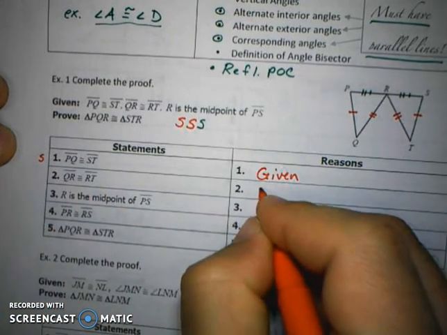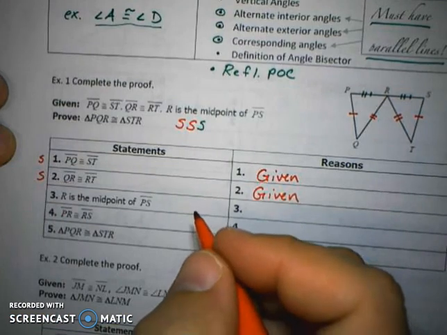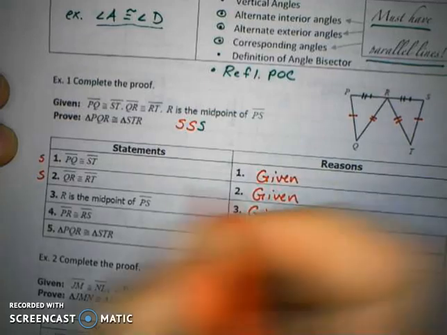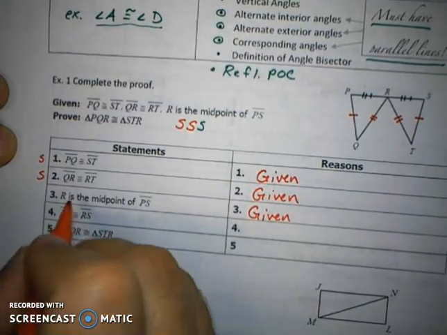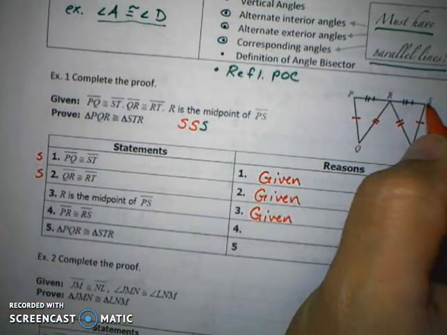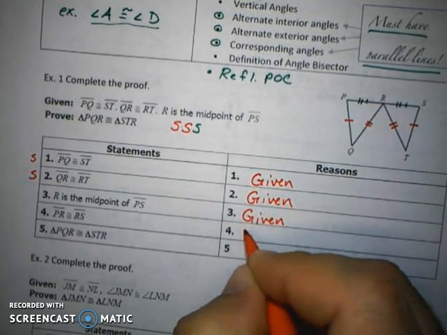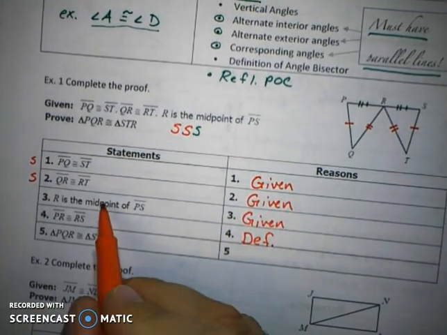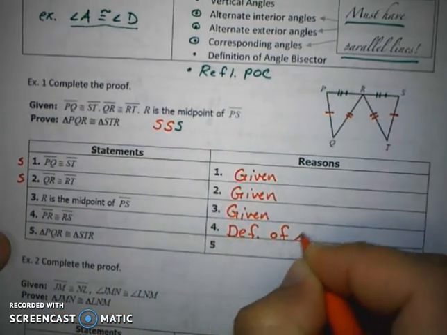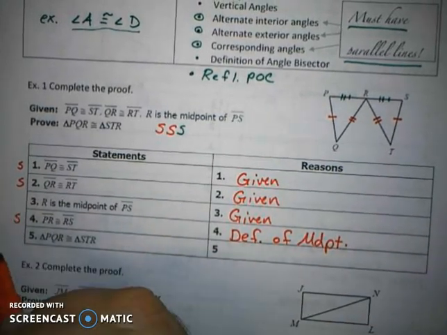QR is congruent to RT is also given. That's your other pair of congruent sides. And then statement 3 is the other given, that R is the midpoint of PS, but that leads me to this next line, that PR then has to be congruent to RS because of the meaning of the word midpoint. So the reason I'm going to give for that is the definition of midpoint. Anytime we say it's midpoint, then we say congruent segments, remember that means it's definition of midpoint. Okay, and so that's the other pair of congruent sides.